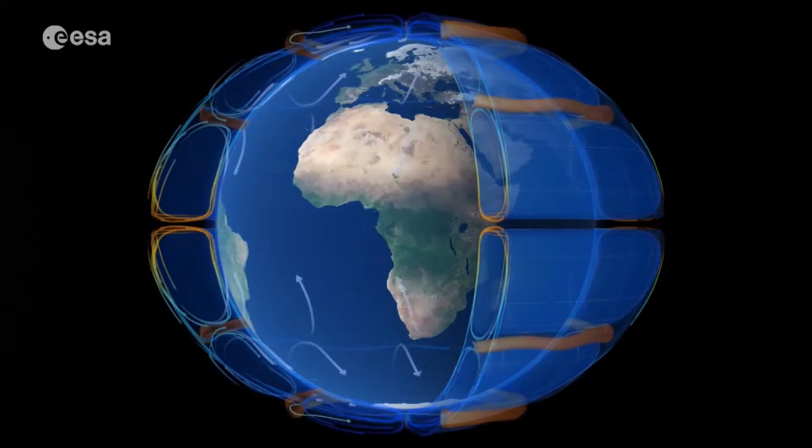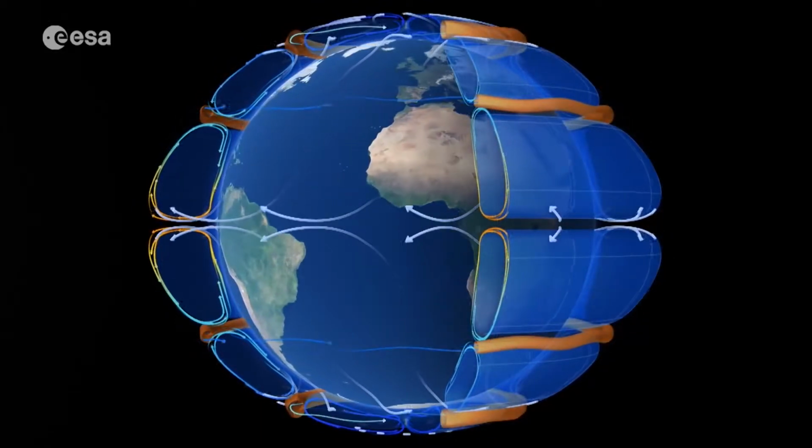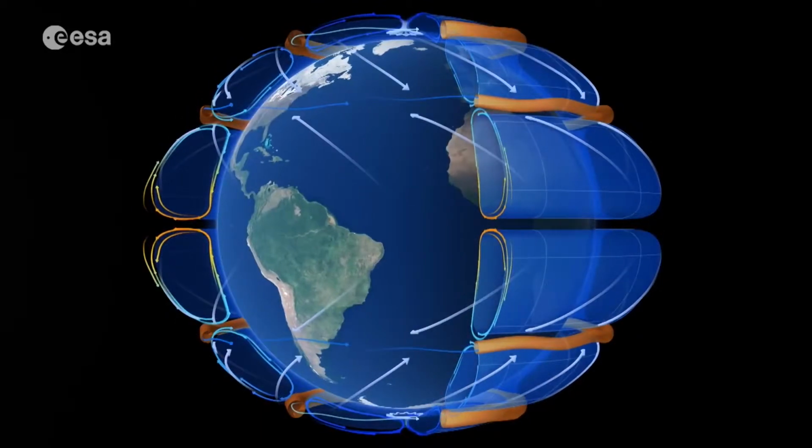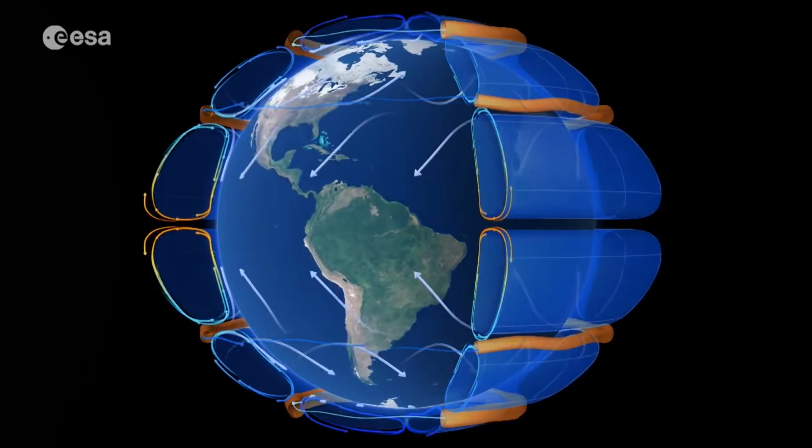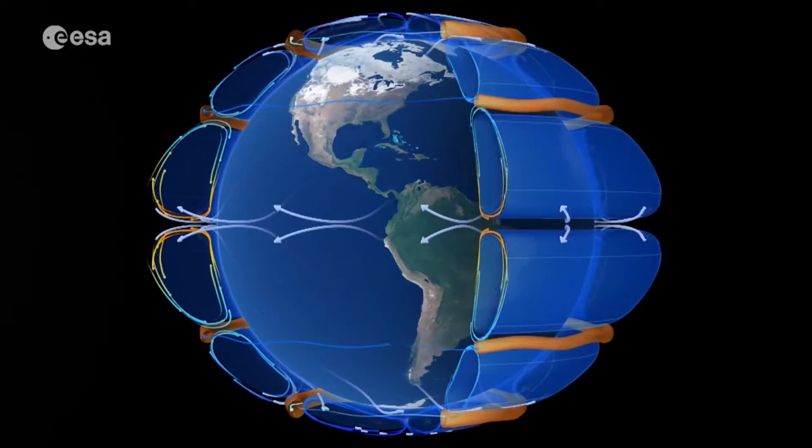This process of energy redistribution, combined with the Earth's rotation, generates the weather patterns we experience every day and makes our planet habitable. If we didn't have any winds in the atmosphere, then it would be very, very hot in the tropical regions and very, very cold in the northern regions. We would not be able to live in Europe because wind is a very effective transport of energy.